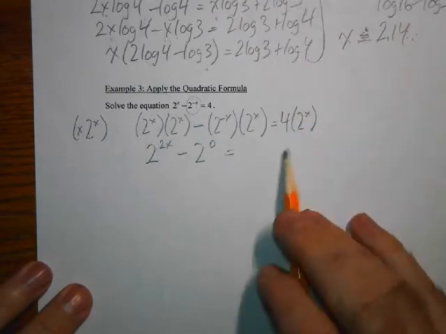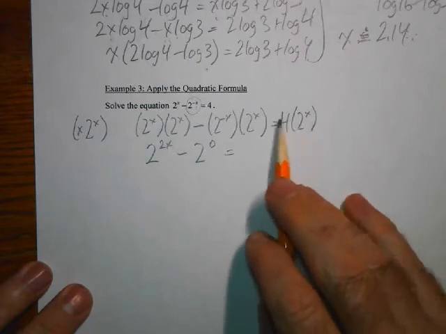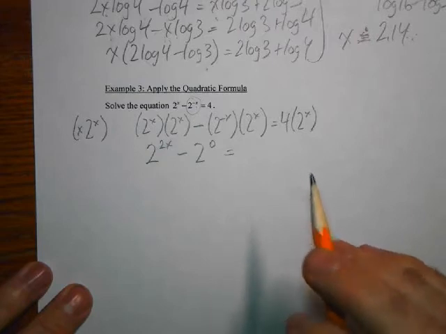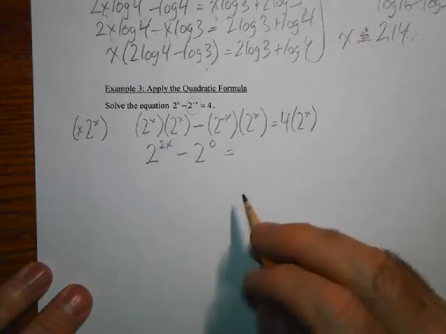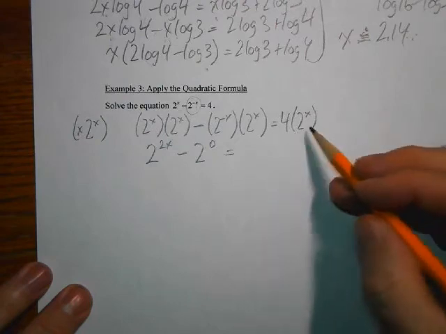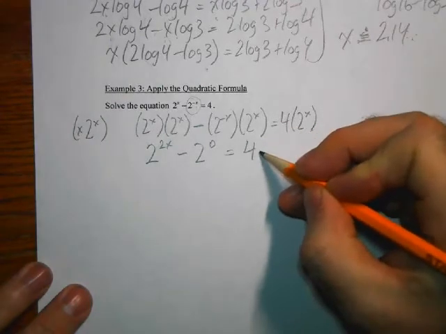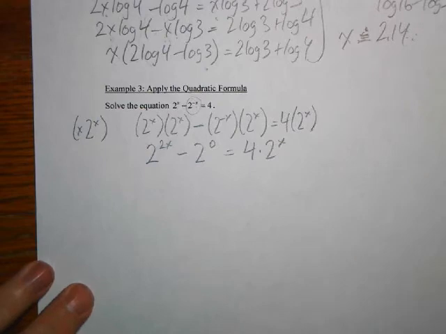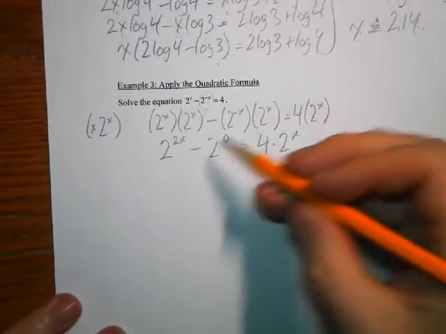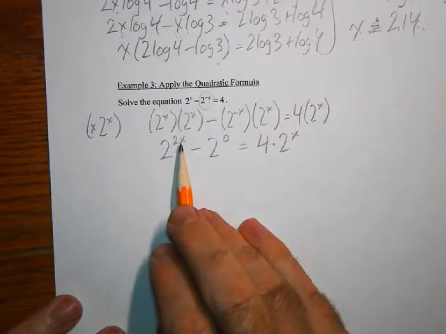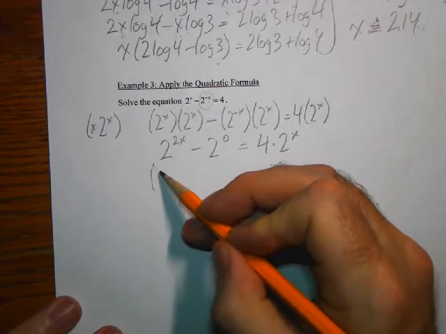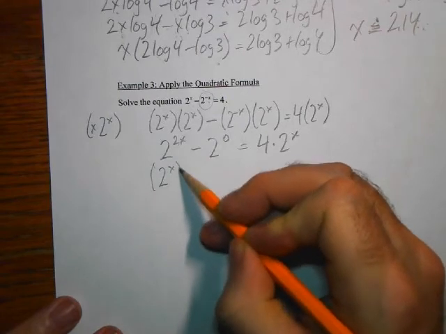You could probably see I could change that to 2 squared and then combine it, but that's not going to work for this technique. So I'll just leave it as 4 times 2 to the x. Okay, and at this point, let's just make this a little easier. I'm going to separate the 2 and the x. I'm going to write it as 2 to the x squared.